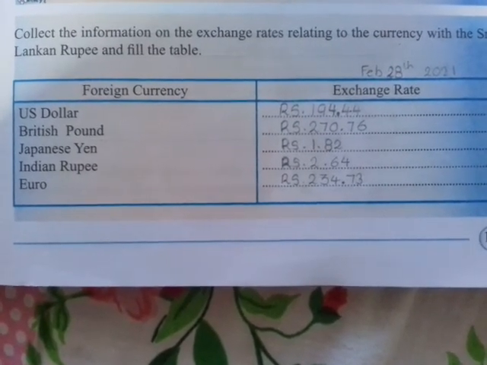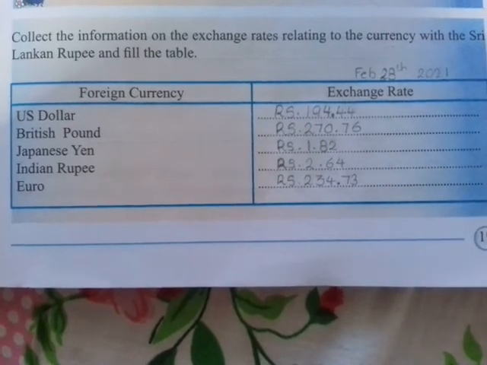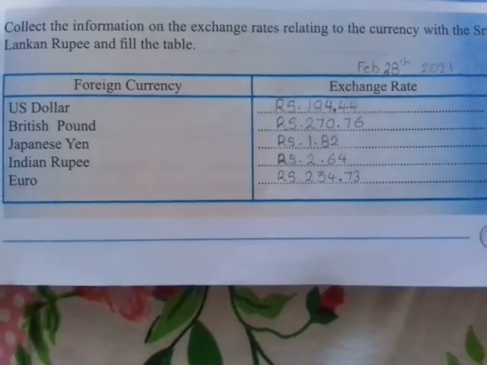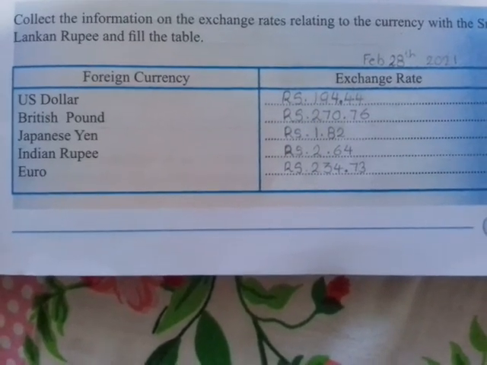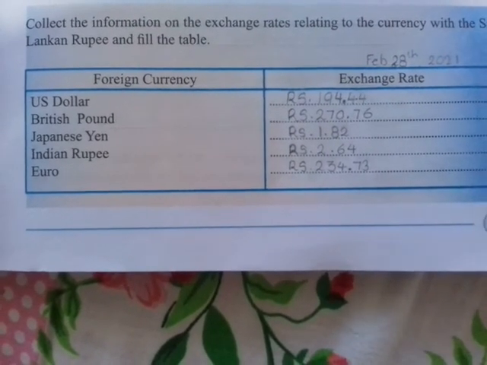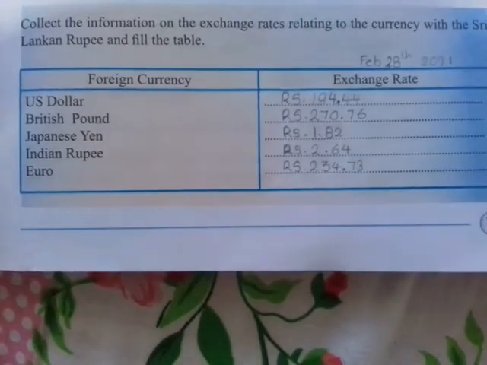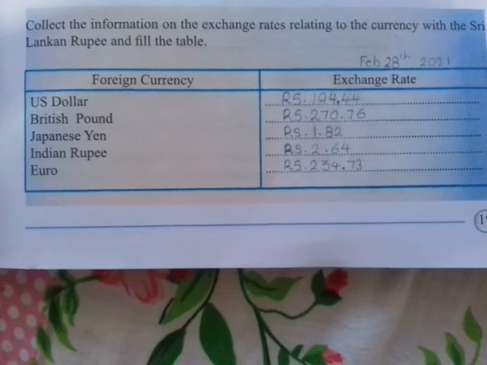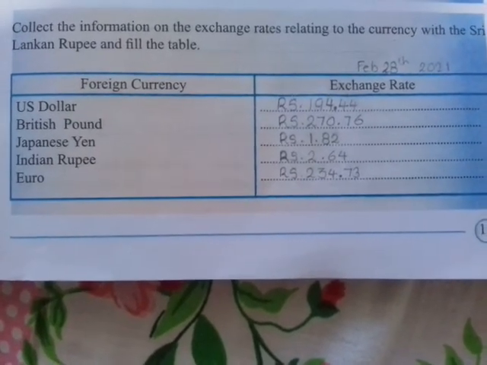Then 1 British pound or sterling pound is 270 rupees and 76 cents. 1 Japanese yen is 1 rupee and 82 cents. 1 Indian rupee, note this very carefully.